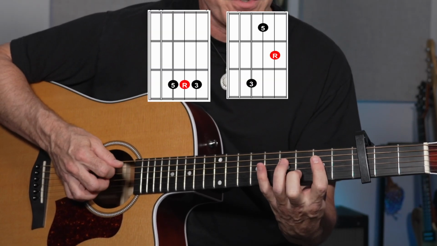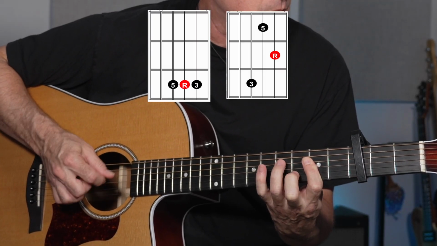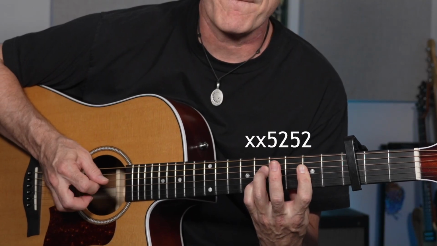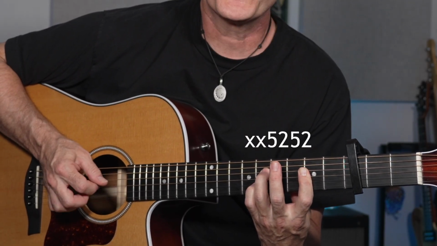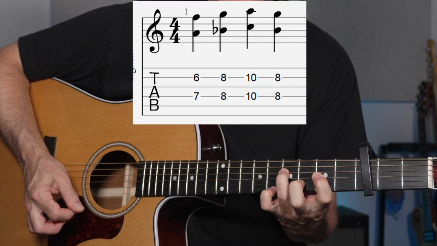So again, he plays that first inversion, then the pretty little chord in between, then those 6ths again. Beautiful. So many acoustic songs lend themselves so nicely to 6ths, and that's a classic example of one.